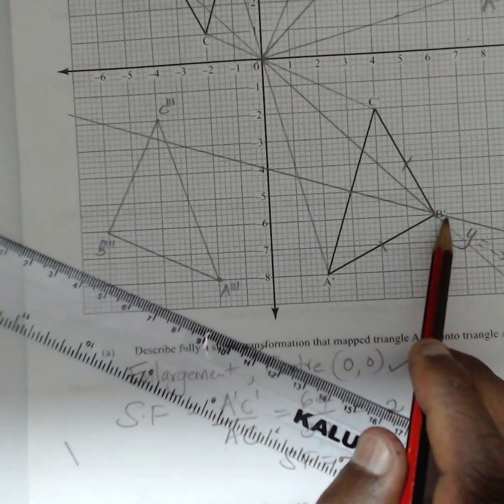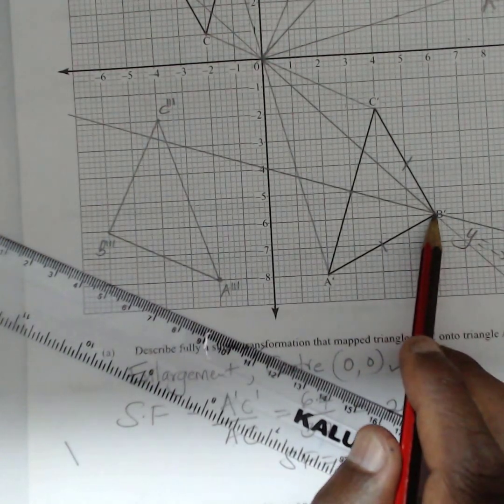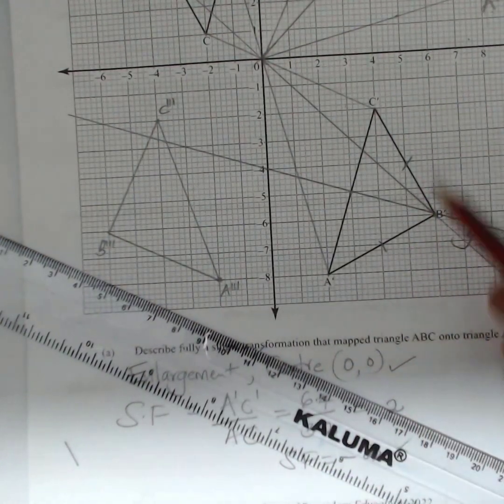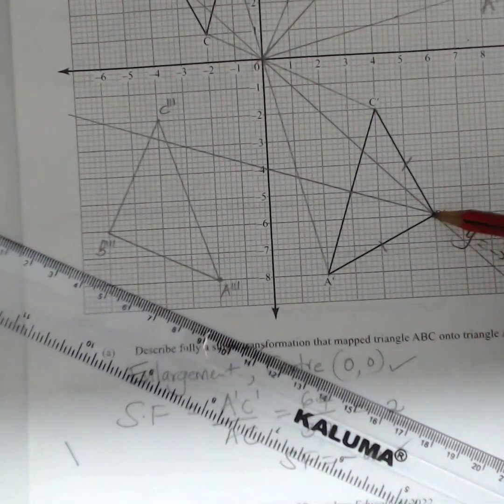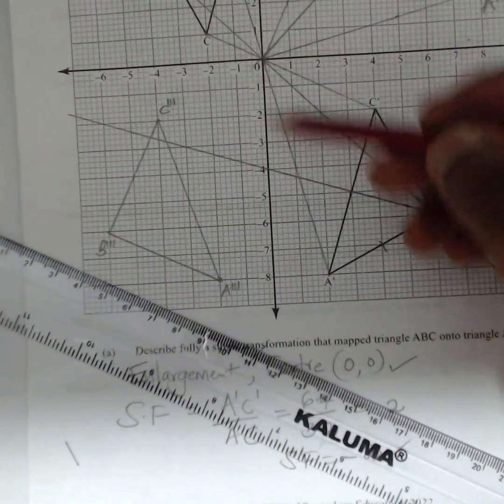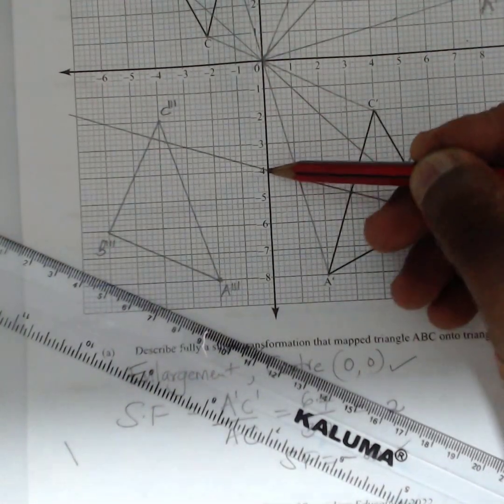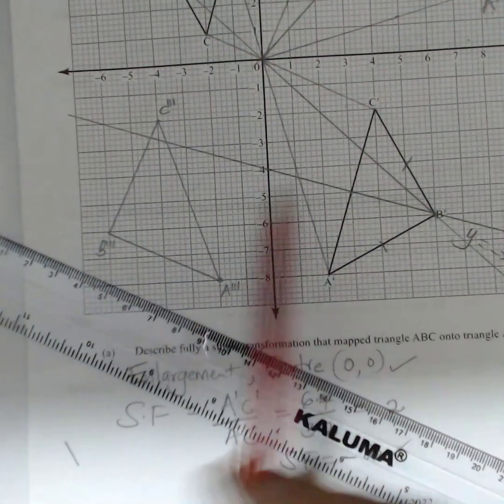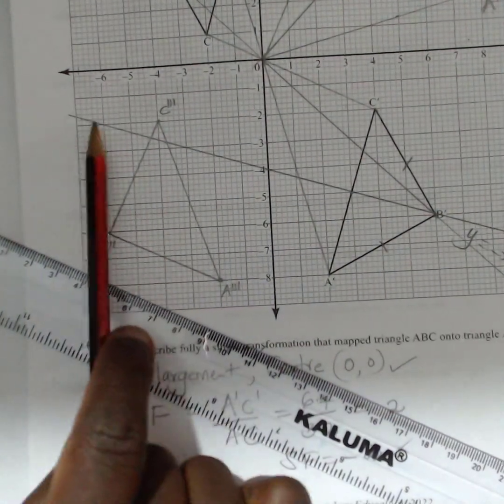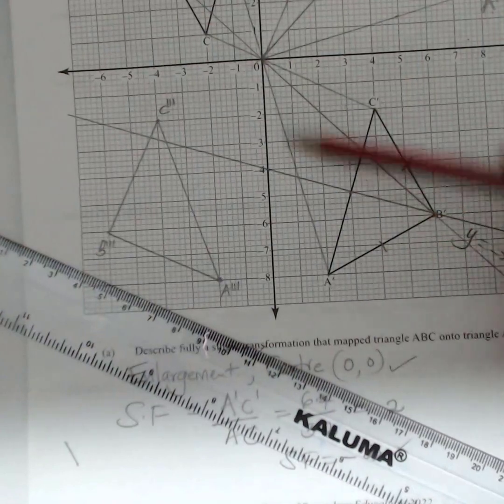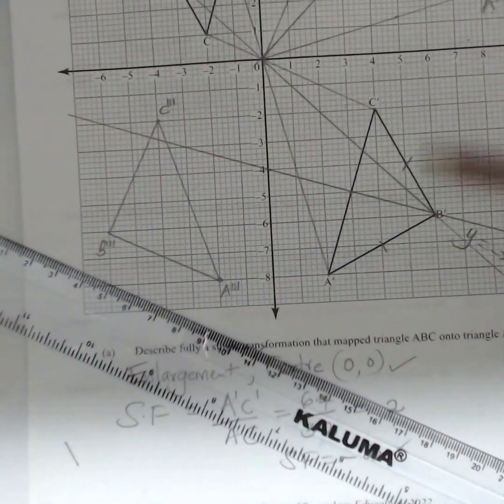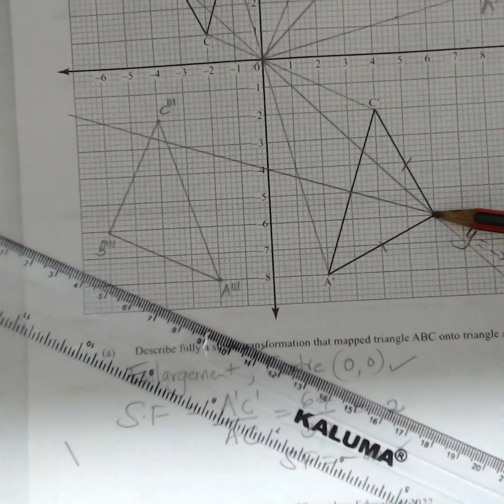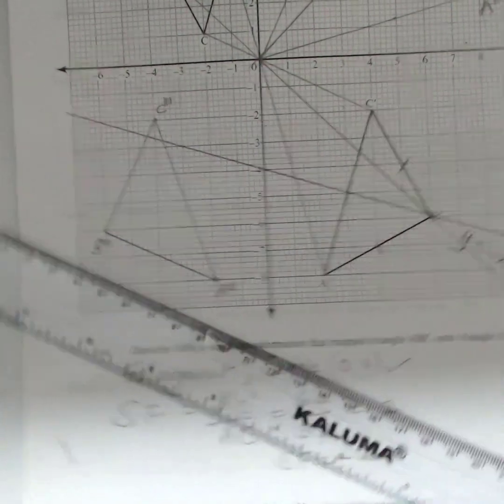This point is 6, negative 6, and I can get this point here, 0, negative 4. As long as the 2 points are lying on that line, so we have 0, negative 4, and 6, negative 6.